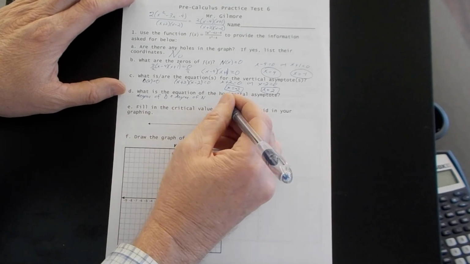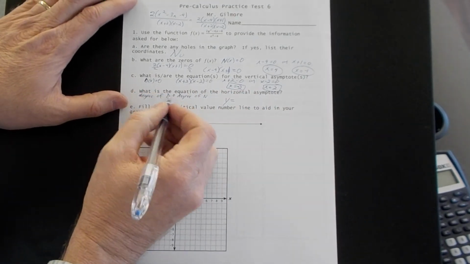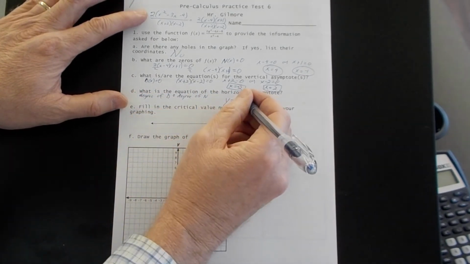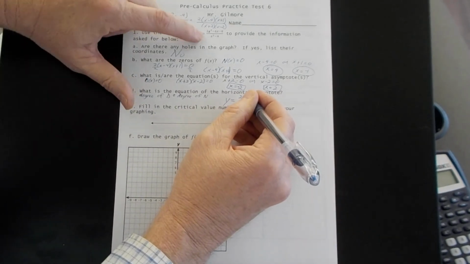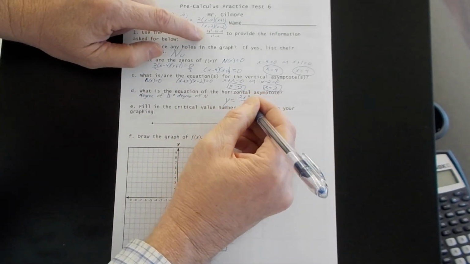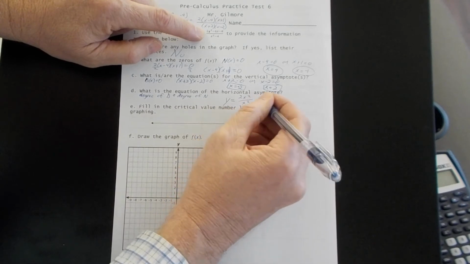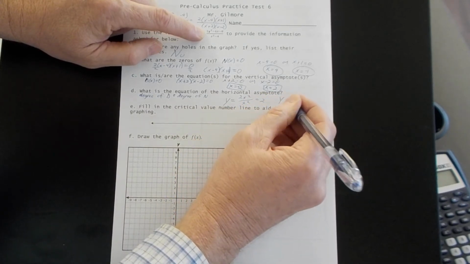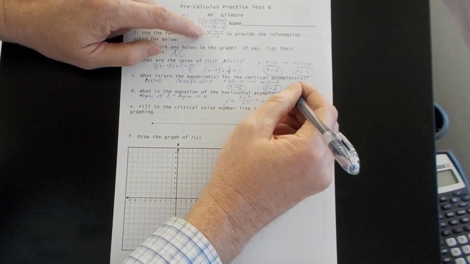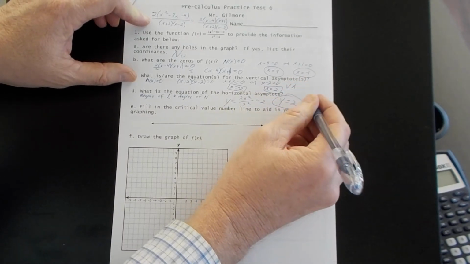When the degrees are equal in the numerator and denominator, we take the lead terms, and I'm going to look at the original problem, it's a little easier. 2x squared over x squared is equal to 2. So y equals 2 is a horizontal asymptote.